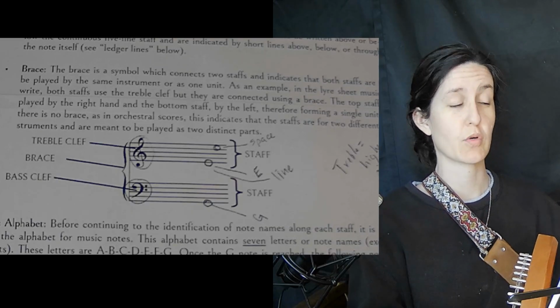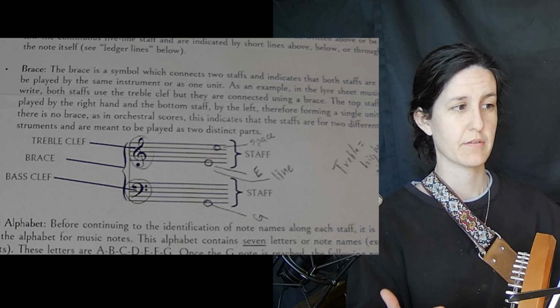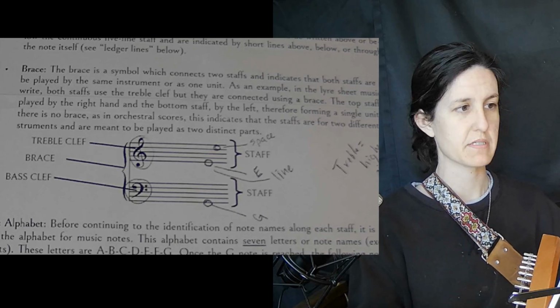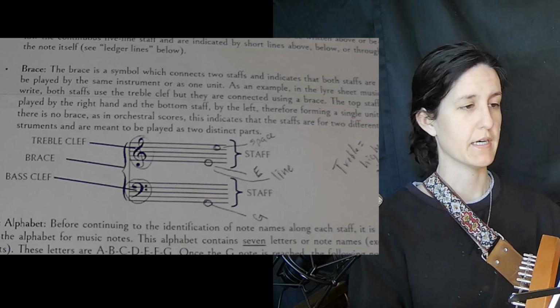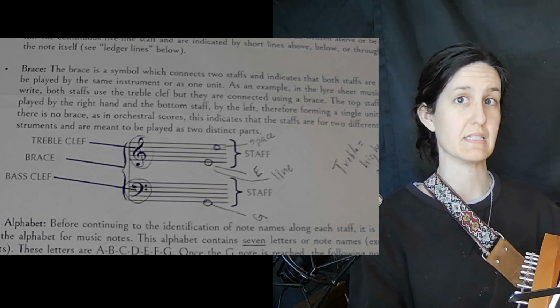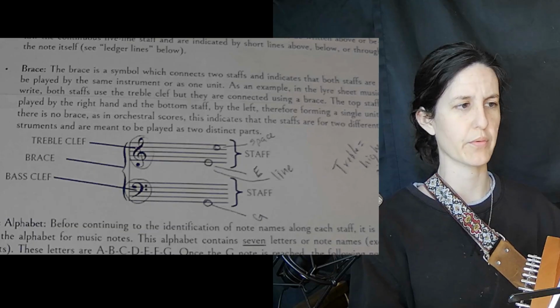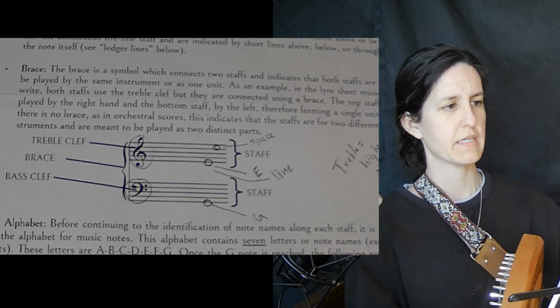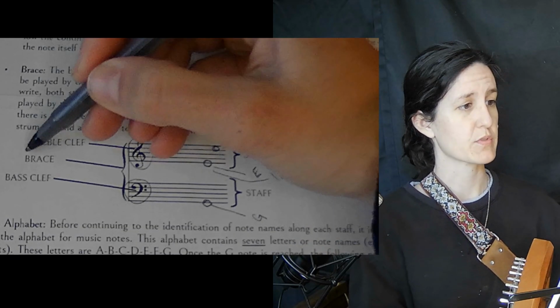So that's the role of the clef, to tell us which one is which. Otherwise, we don't know what those lines and spaces indicate, only that something is higher or lower. All right. Now, the other thing that we have labeled on this is what's called a brace.